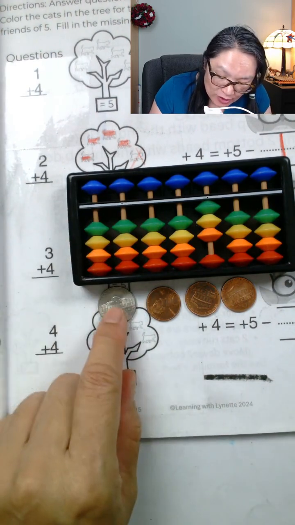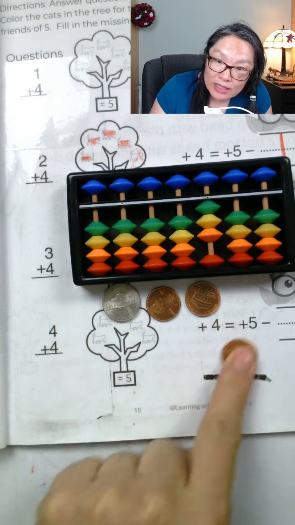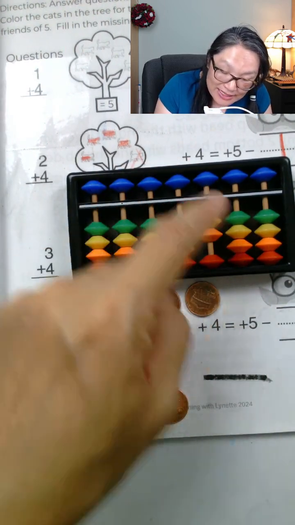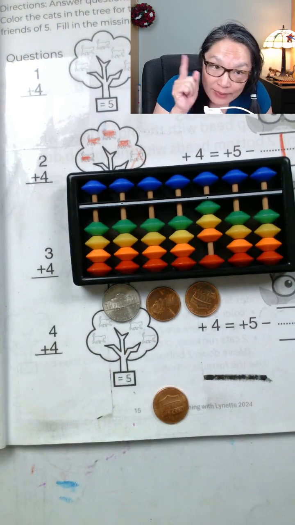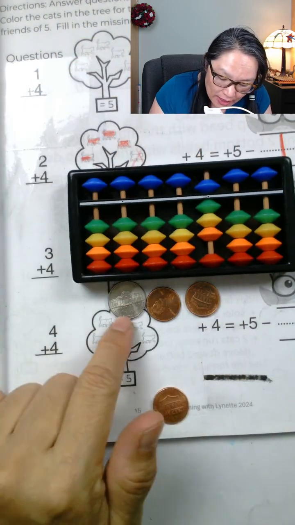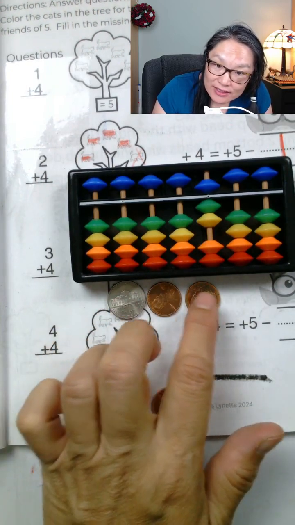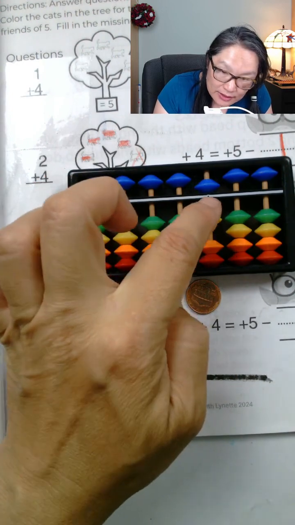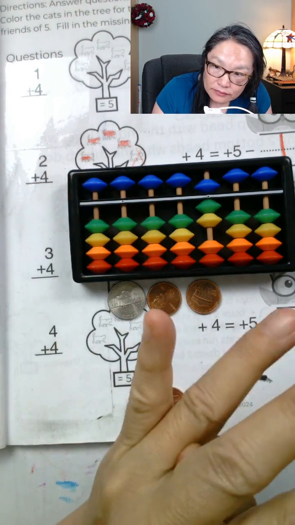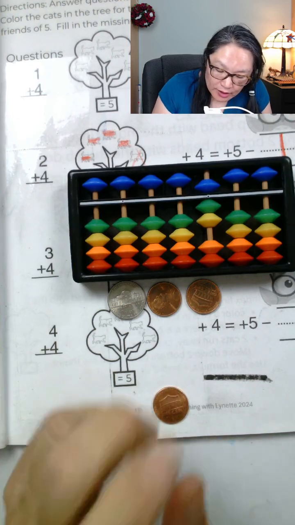I'm going to give you my nickel, but I need change back. So I need to take away the 1. So what's going to happen is it's going to look exactly the same on the abacus. I'm going to add the 5, and I'm going to take away the 1. So my final answer is 7. 5, 6, 7. How are we doing? Is that all right? So we could do it again.